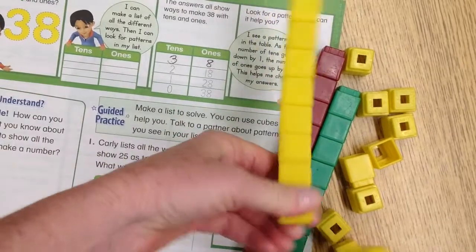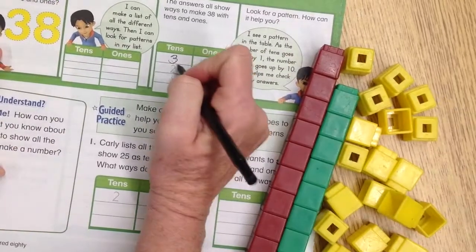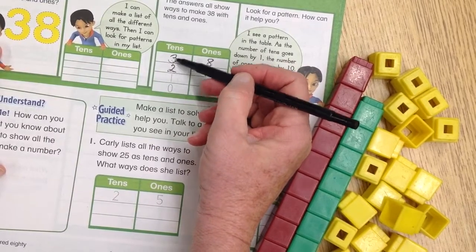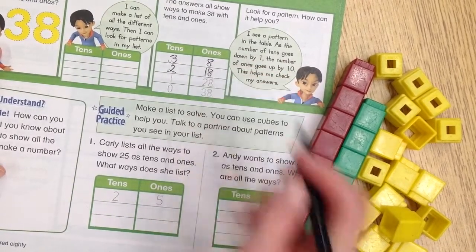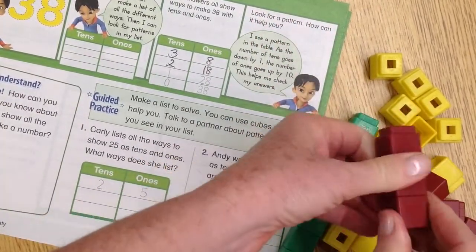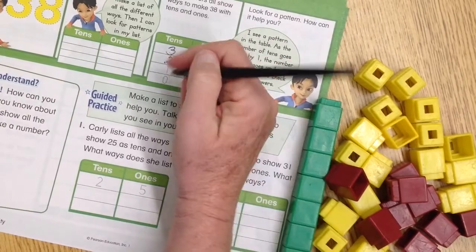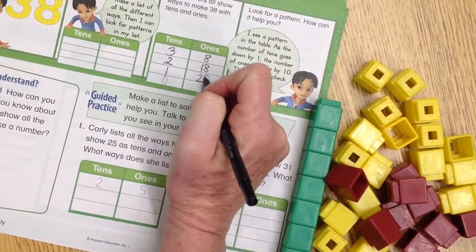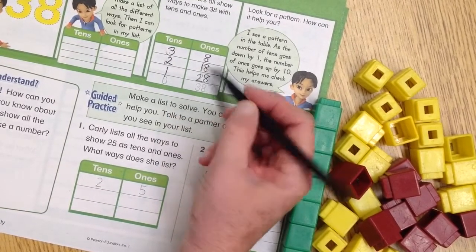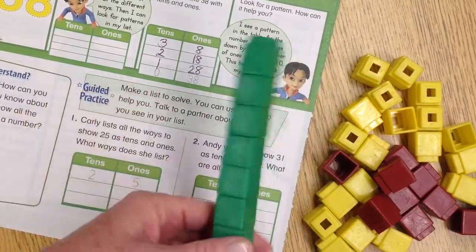Now I can break this one apart, and now we're left with 2 tens and 18 ones. Notice the pattern? We get rid of 1 10 here, but it shows up here in the ones. Okay, take the next one apart. I'm going to have so many cubes all by themselves. So now we have 1 10, and now we have 28 ones. So we lost a 10 here, we get a new 10 here. So the 10 cubes are still here. They're just moving from the tens to the ones.